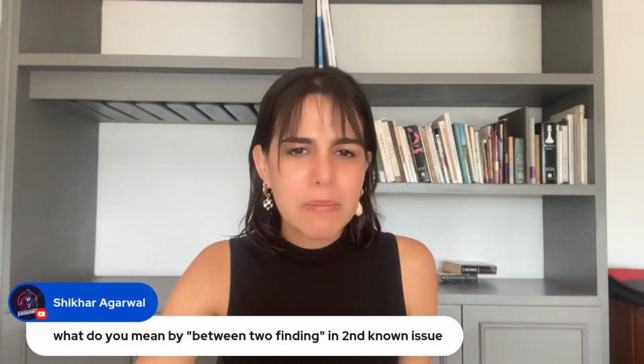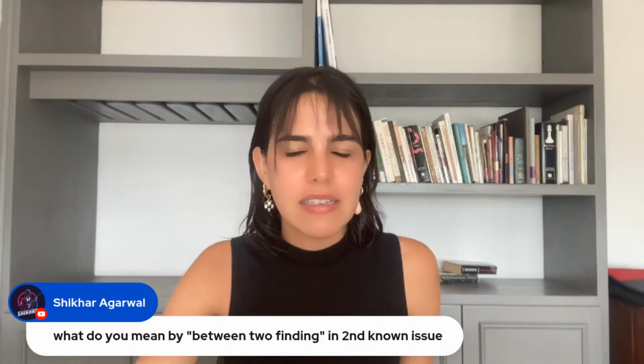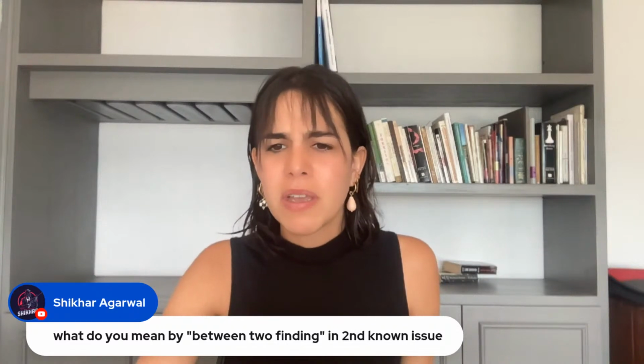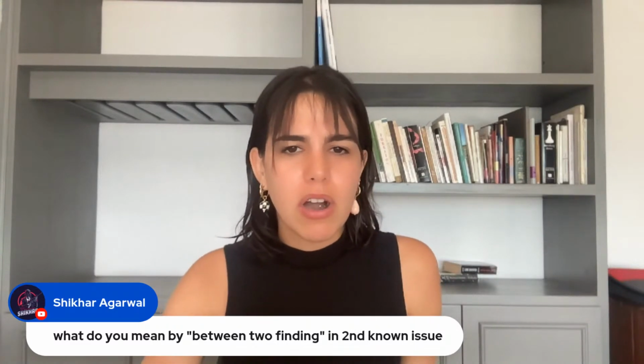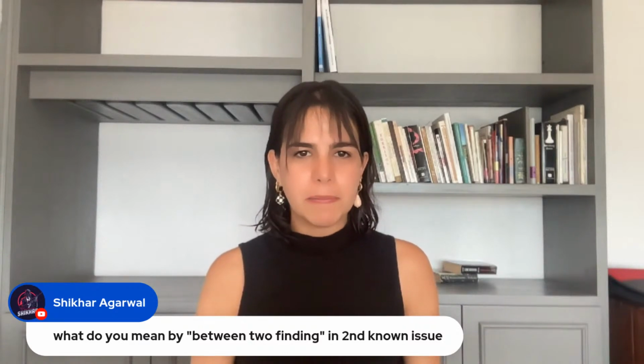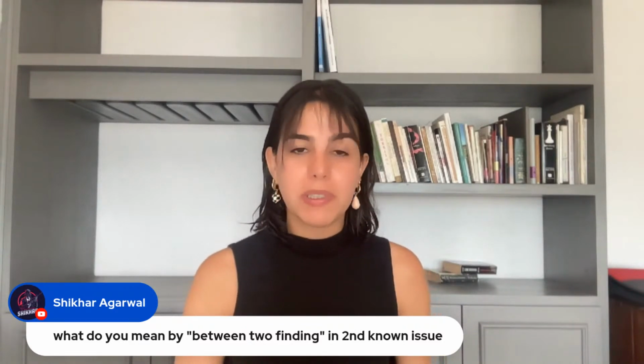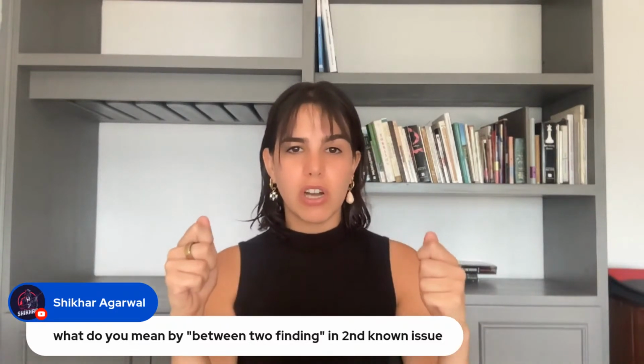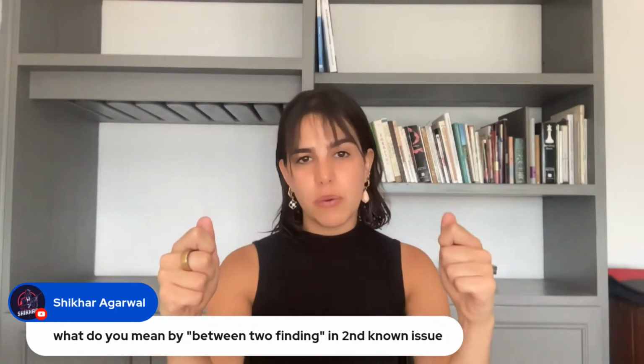Then we have another question here. What do you mean by between two findings in the second known issue? Maybe if you could elaborate a bit more on that question. I'm not sure I know what you're referring to. But I think what Patrick meant to say there is that we have two contracts. One of them is in Solidity, another one is in Huff.